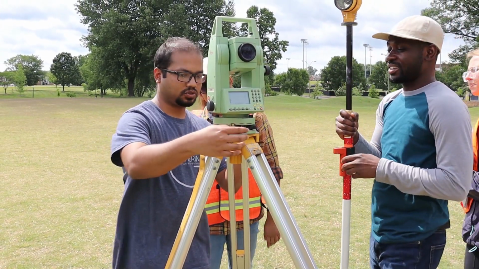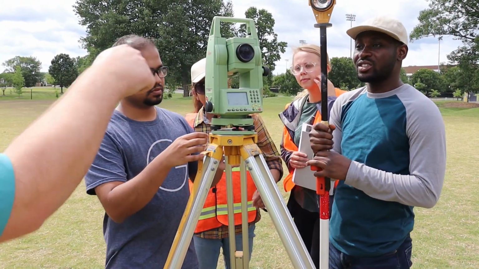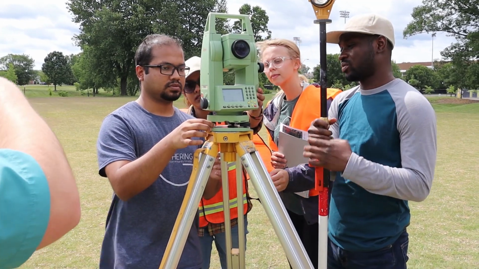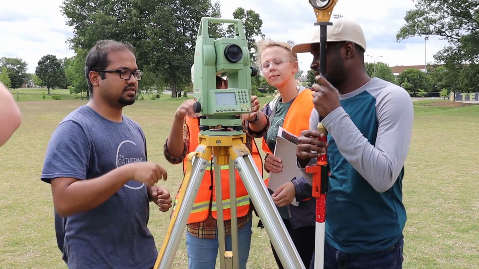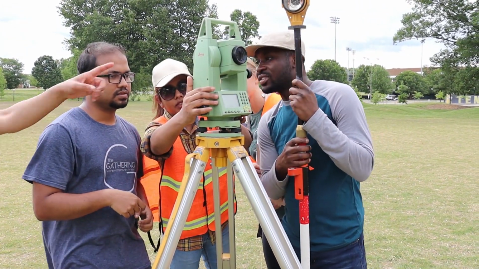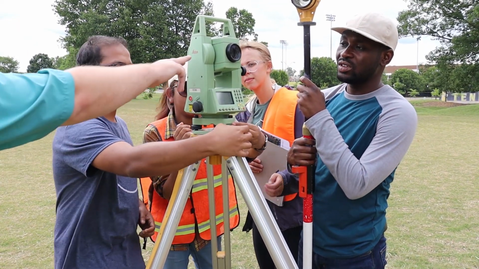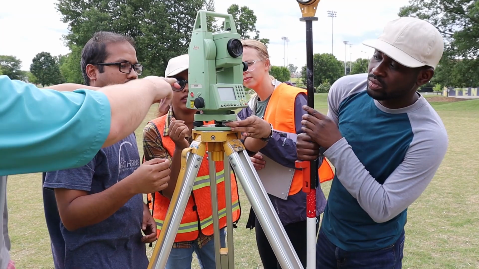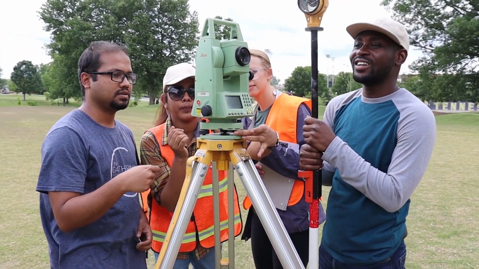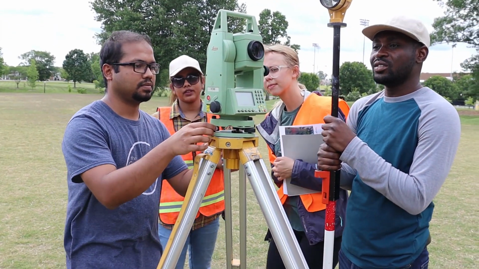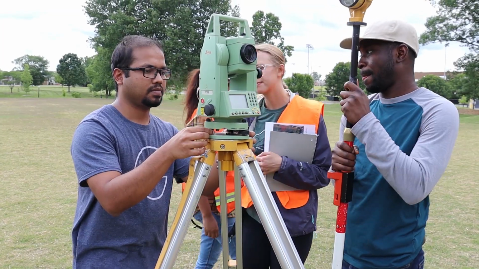It should be the same in both directions, because otherwise you've only got it level in this direction and it's still sloped that way. And this bubble is just for the Leica base station. This little mark right here. Oh, the bubble there. Yeah, it's just to get it close, and then the digital is going to be a lot more precise than that bubble ever could be.